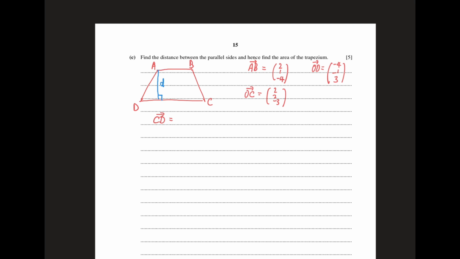CD is CO plus OD. CO is the negative of OC, so negative 2, positive 3. OD is minus 4, minus 1, 3. Then I get minus 6, minus 3, 6. This is CD.